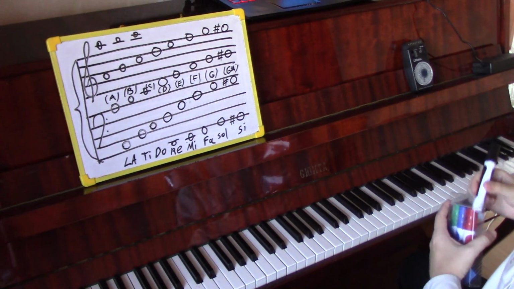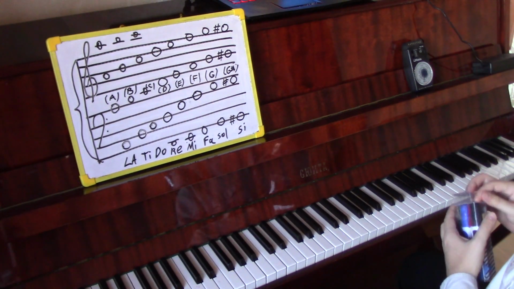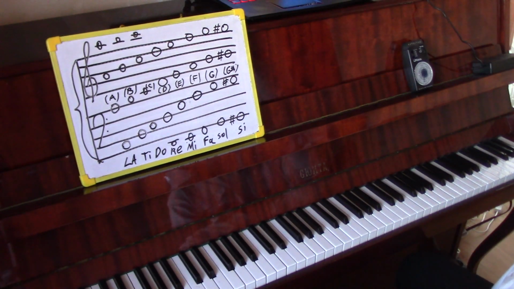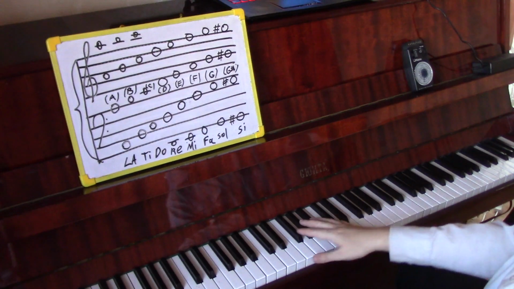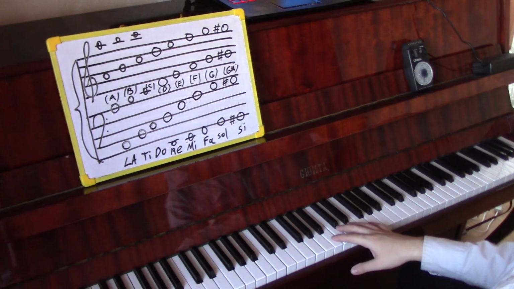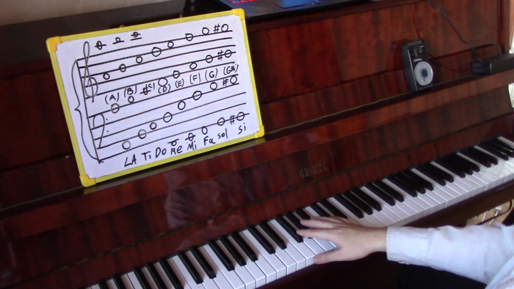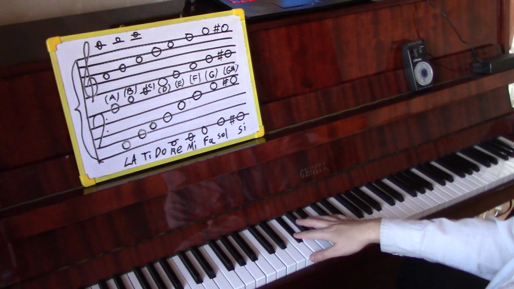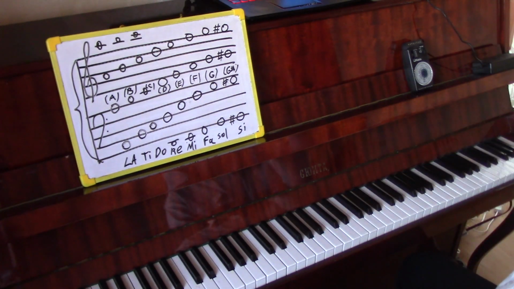So let's review the scales that we've already done. We have done F sharp major, the D sharp minor, and C major. So let's do those. F sharp major, once again: Do, Re, Mi, Fa, Sol, La, Ti, Do. That's the F sharp major scale.